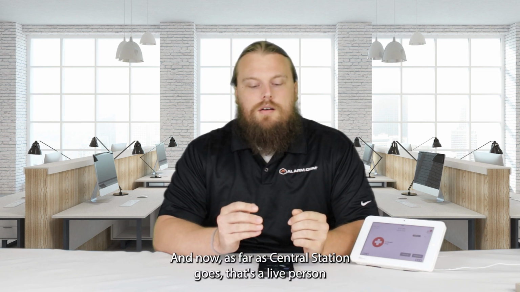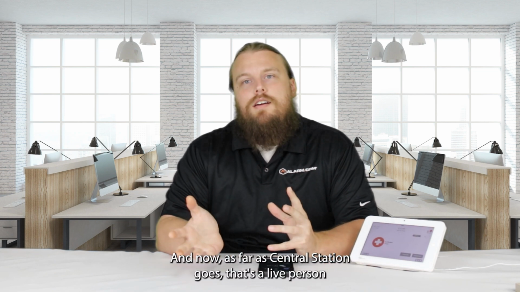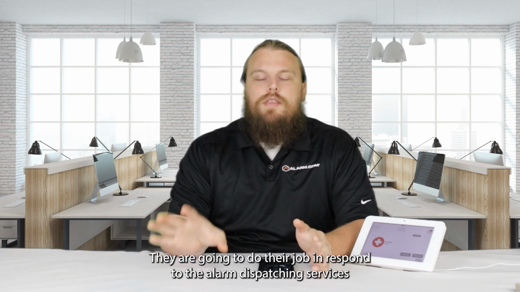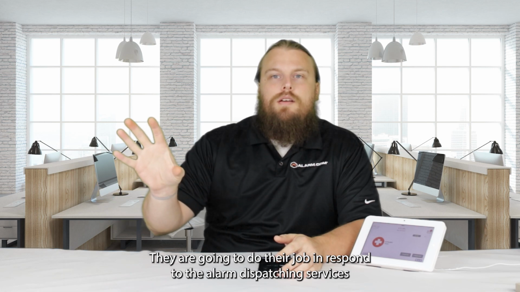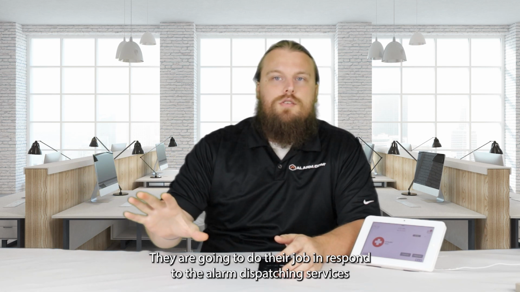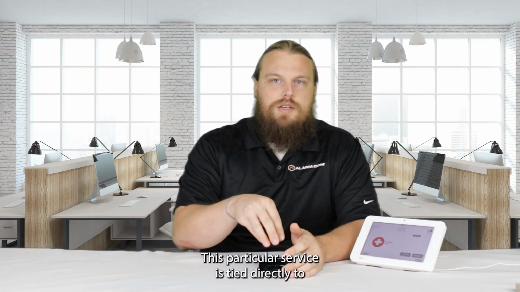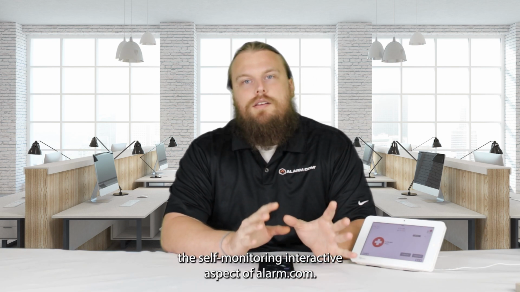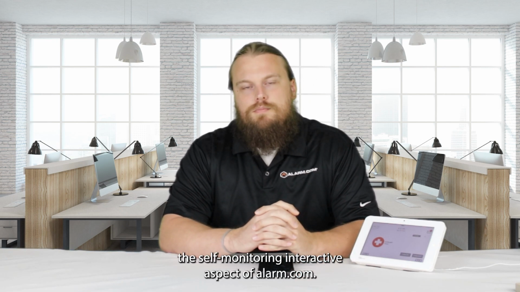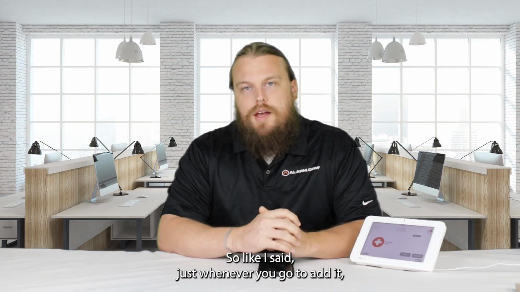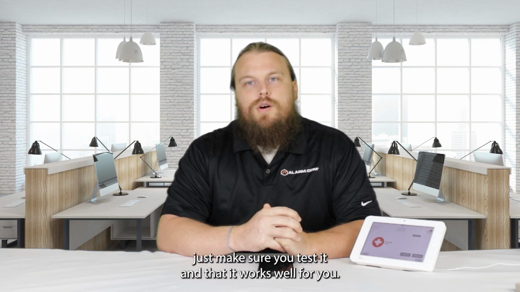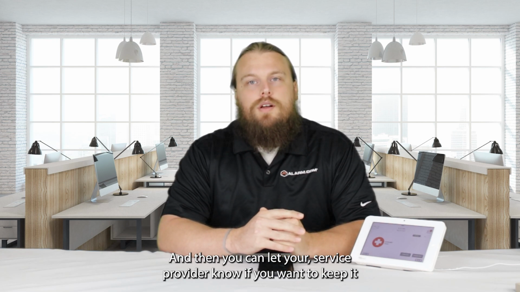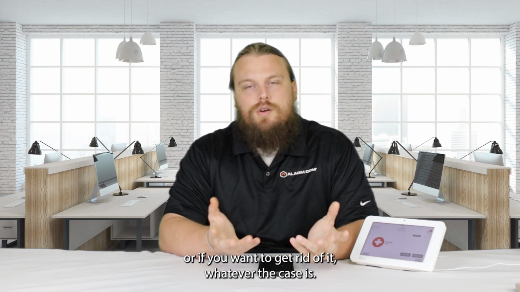Now, as far as Central Station goes, that's a live person calling you after they receive a signal, so that's completely different. They are going to do their job in responding to the alarm, dispatching services, and so on. This particular service is tied directly to the self-monitoring interactive aspect of alarm.com. So, like I said, whenever you go to add it, make sure you test it and that it works well for you, and then you can let your service provider know if you want to keep it or if you want to get rid of it, whatever the case is.